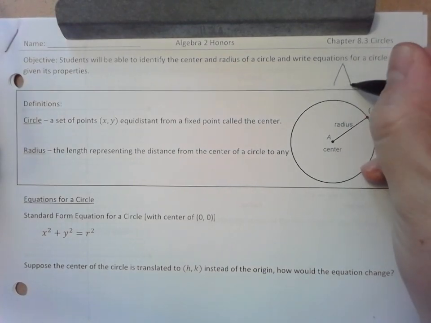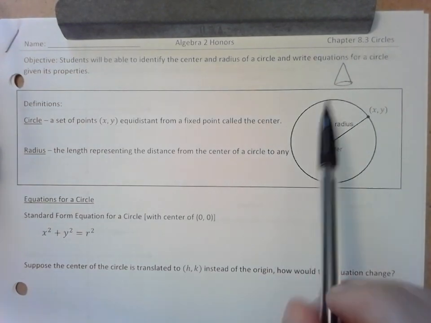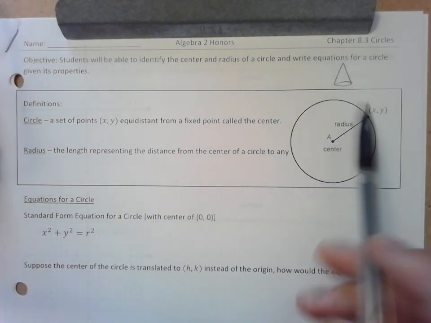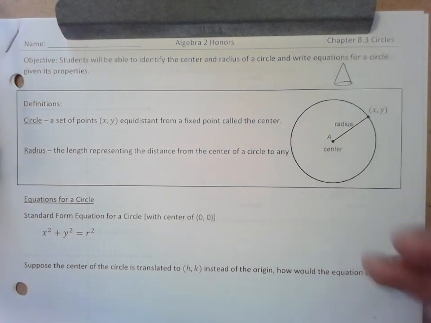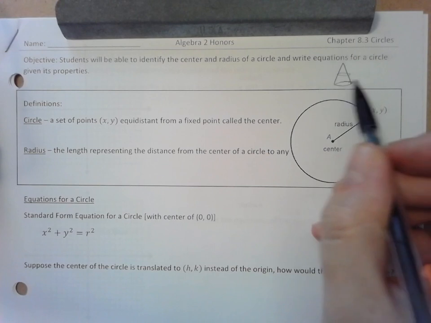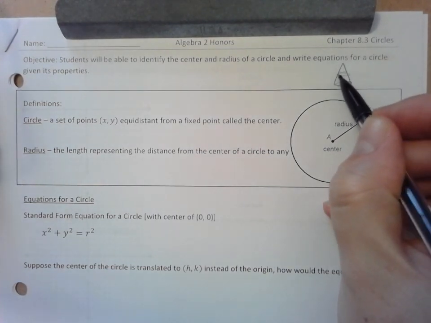Today's lesson, we're going to continue with our exploration of our conic sections. Today's conic section is a circle. Imagine we have a cone that looks something like this. The base of this cone is a circle. Imagine intersecting this cone with a plane that runs parallel to this base. That intersection of that plane and this cone will form a circle, a perfectly round circle.